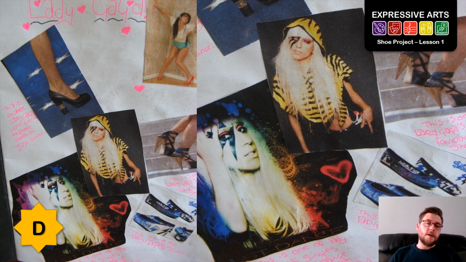Also, when it comes to the layout, it seems mismatched and it's not neatly stuck down and it's not in a good order. So you need to think carefully about how you put these things on paper.